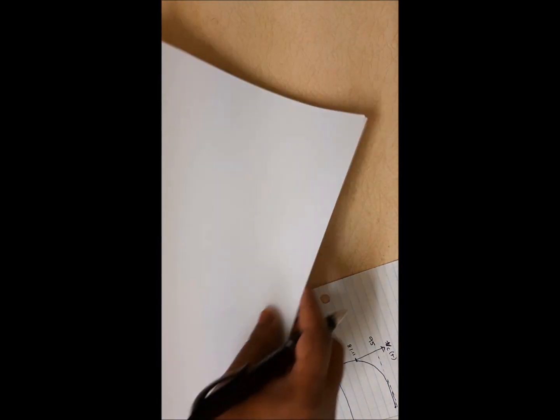Now another type of problem could be the RL or RC circuit.